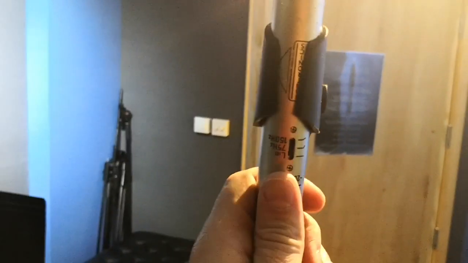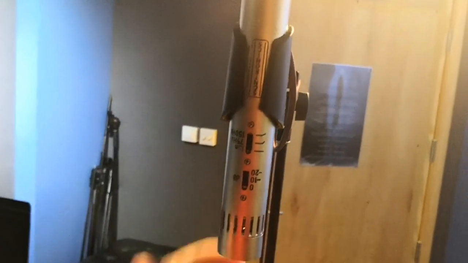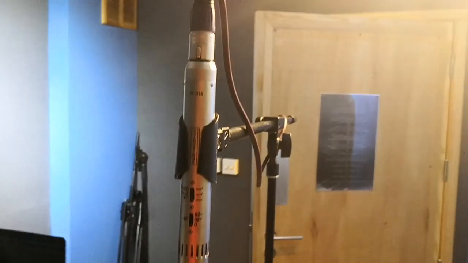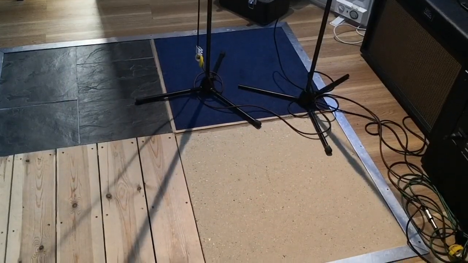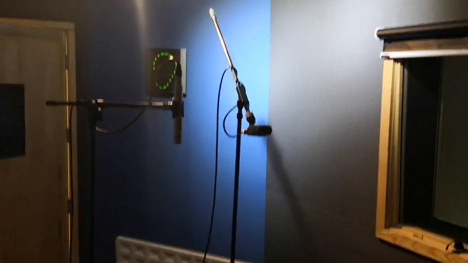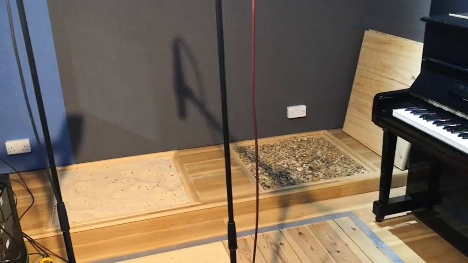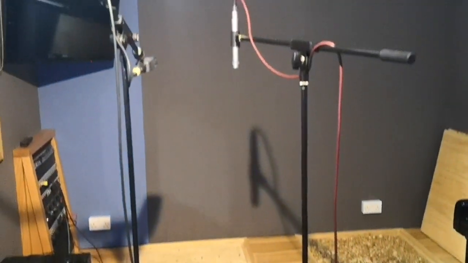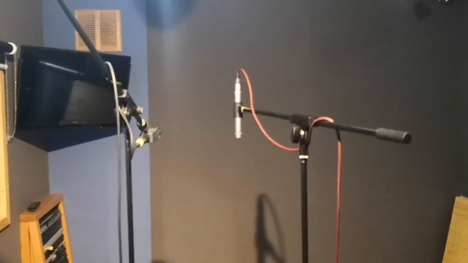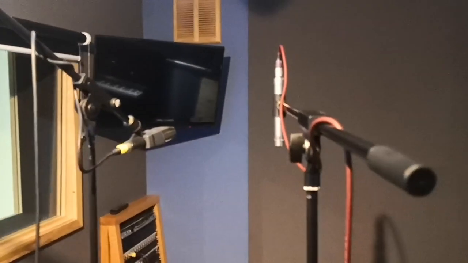I use the Sonotronic STC S1S and the AKG 414, placing them more or less at the same height as the ear, just to give a better approach of what we would really listen to in real life of the sound of the steps. So I just use two different microphones to choose which one I prefer. And basically, we were recording all the surfaces there.